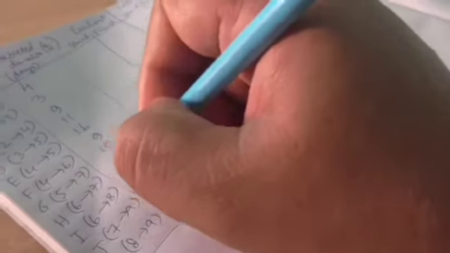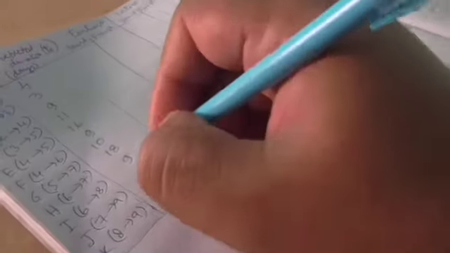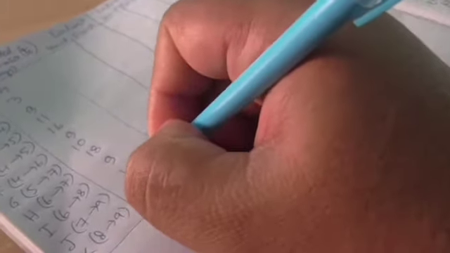So A's T value is 4, B's value is 3, C is 9, D is 11, E is 16, F is again 9, G is 10, then H is 18, I is 9, J is 16, and then finally this is also 9.